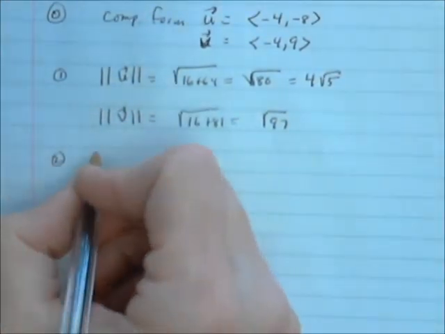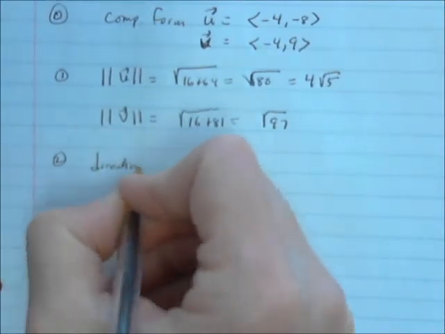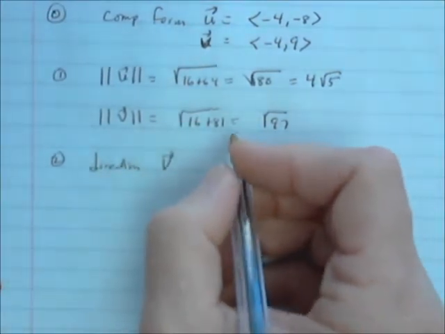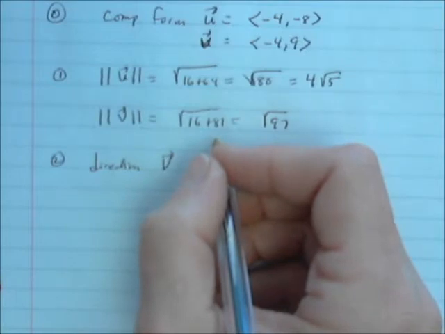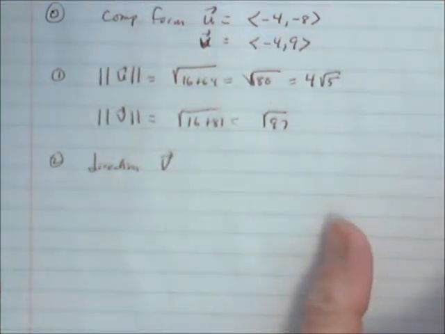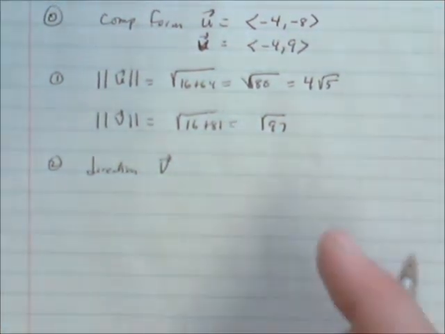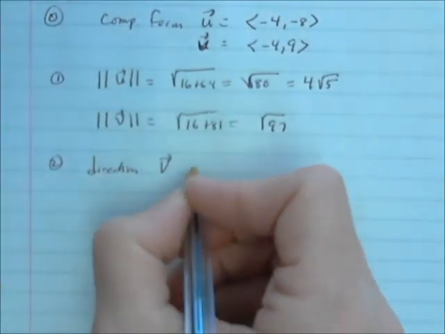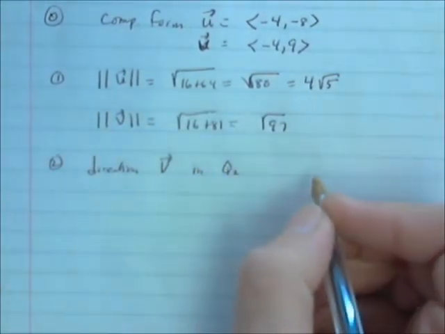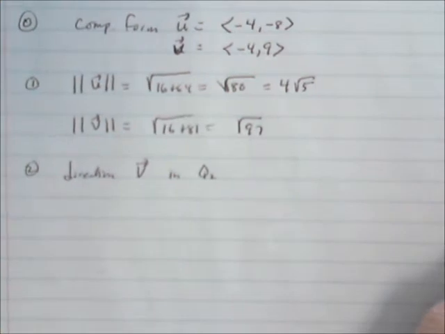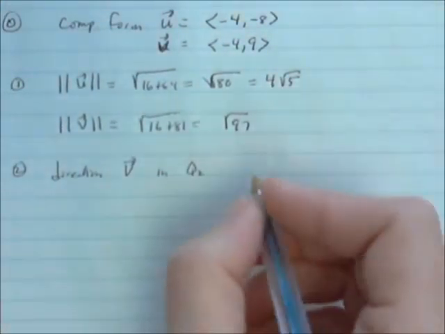Direction of v. Well, v turns out to be, if you draw that in standard position, in quadrant 2. So you're going to get a reference angle by using inverse tangent and then subtracting that from 180.